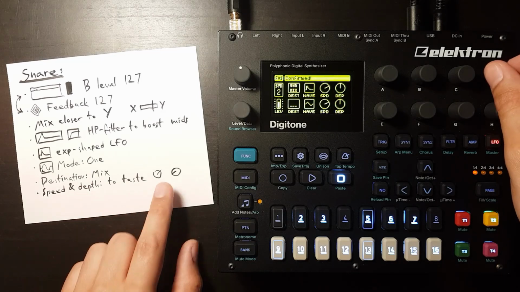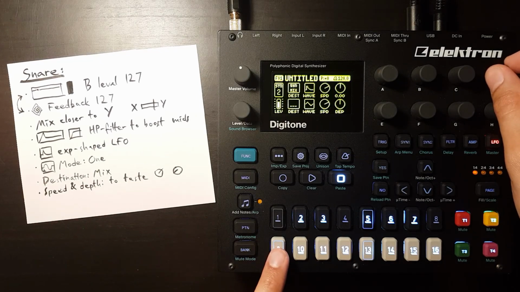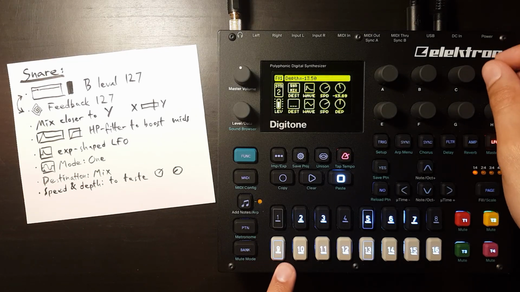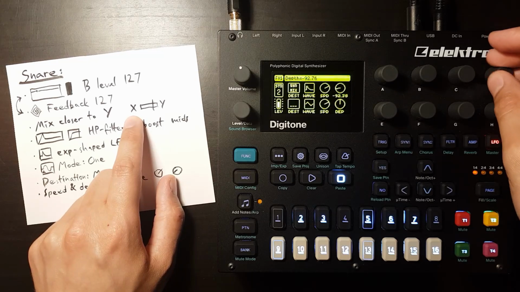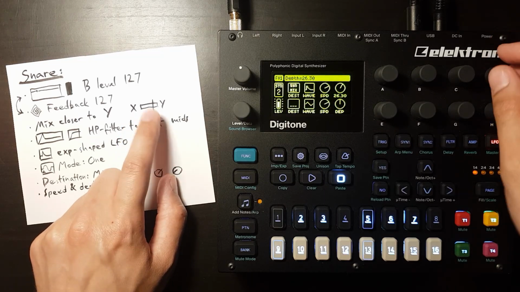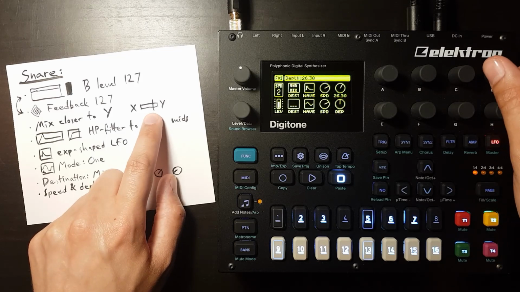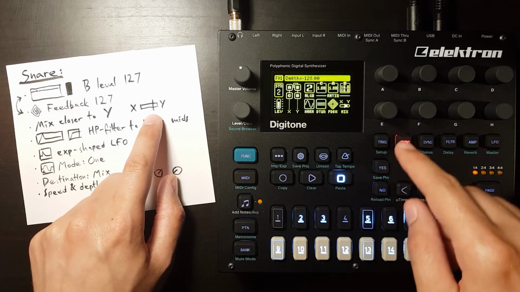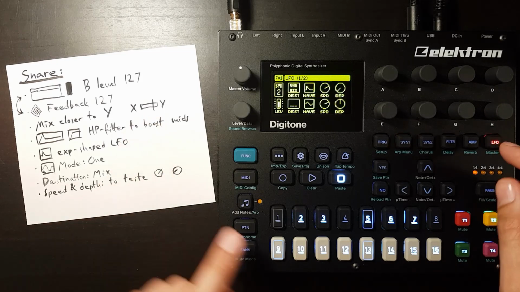And then we can adjust to taste. And if we move to the minus range, then we'll start closer to X, and then it'll fade into our endpoint, or our mix, where we set our mix. So let's try this out.